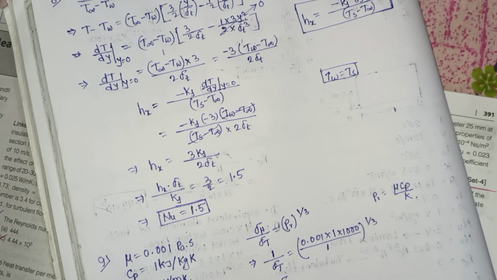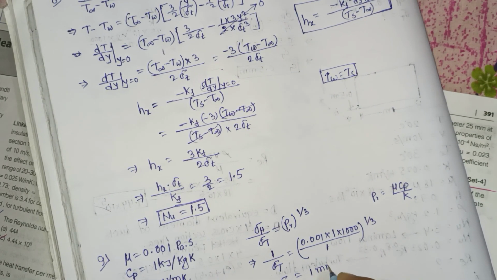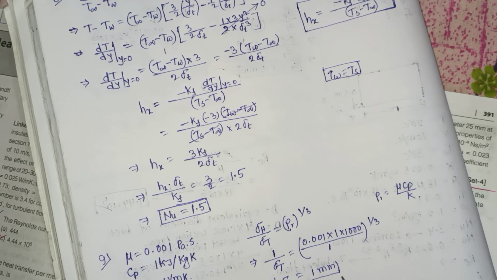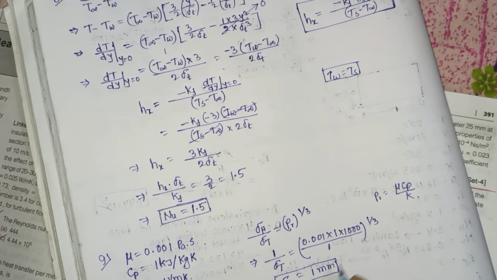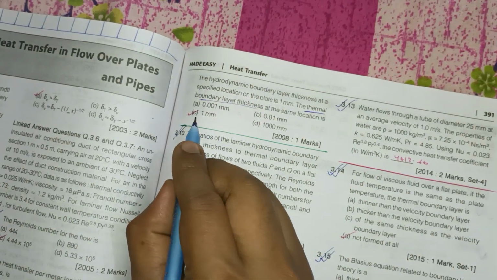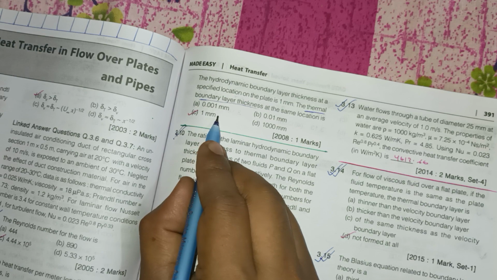From here you can get delta T, that is 1 millimeter. So this is the correct answer. So delta T is equal to 1 millimeter. So the correct option is option C, 1 millimeter.